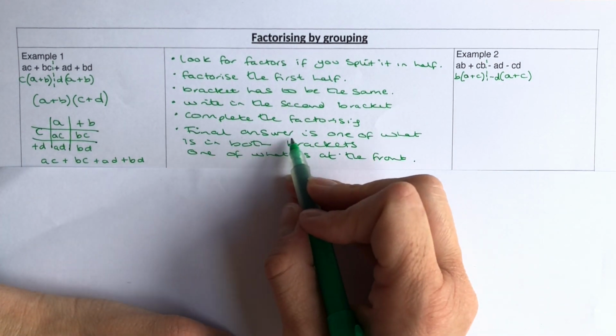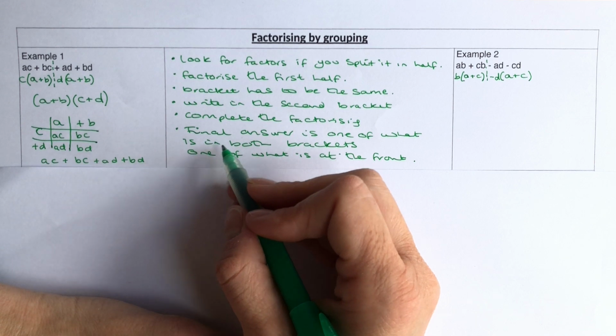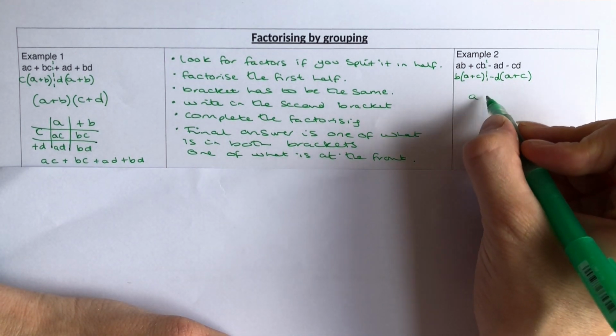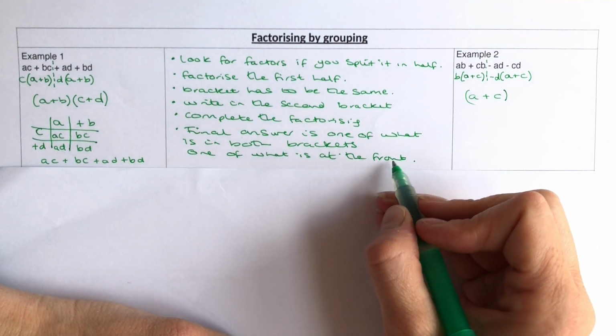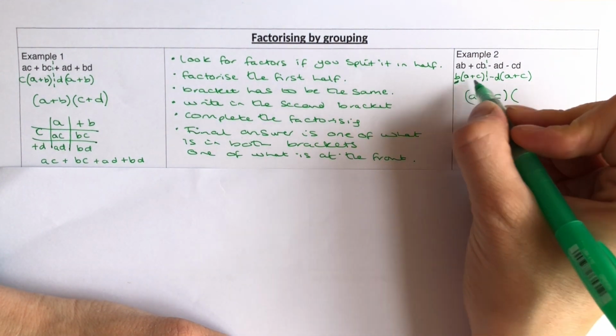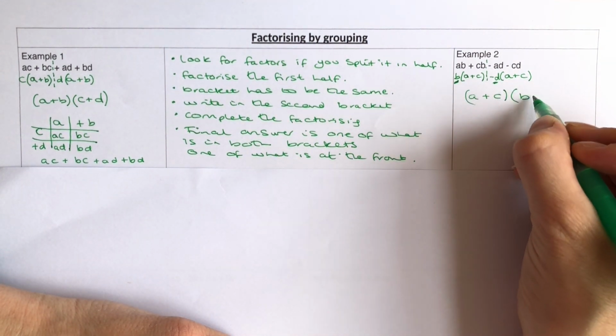Your final answer of one of what is in both brackets, so that's your A add C, and one of what is at the front. So that's at the front there, and that's at the front, so B minus D.